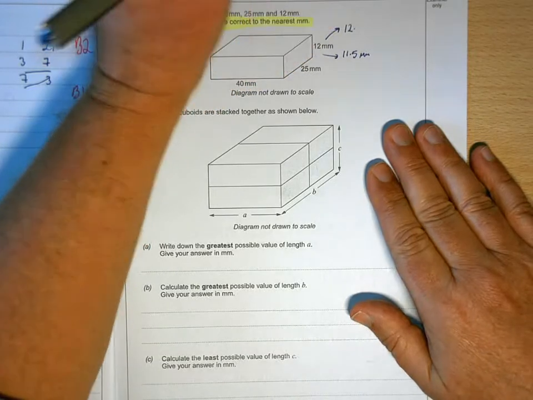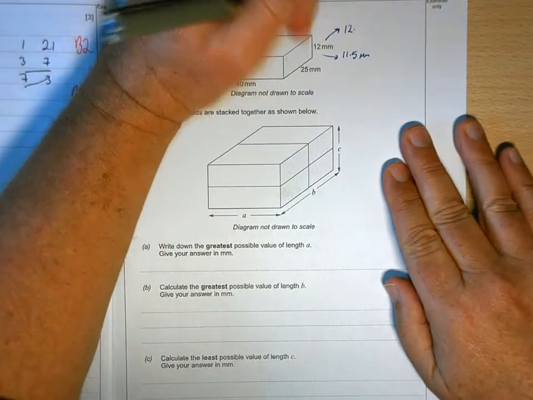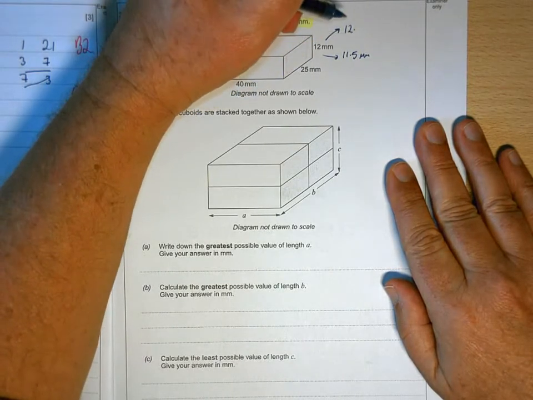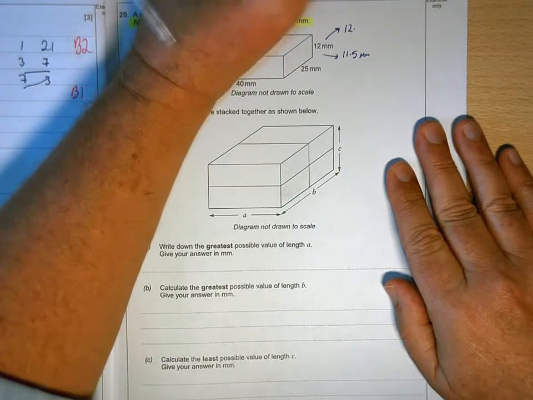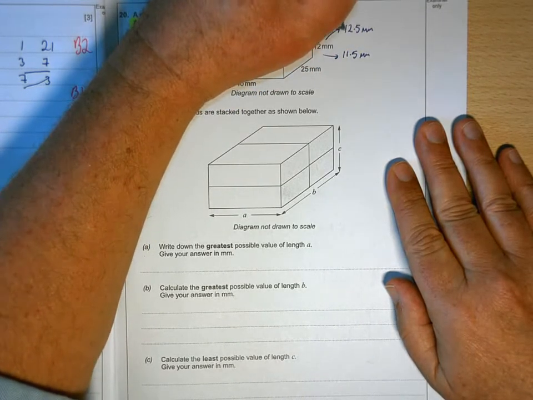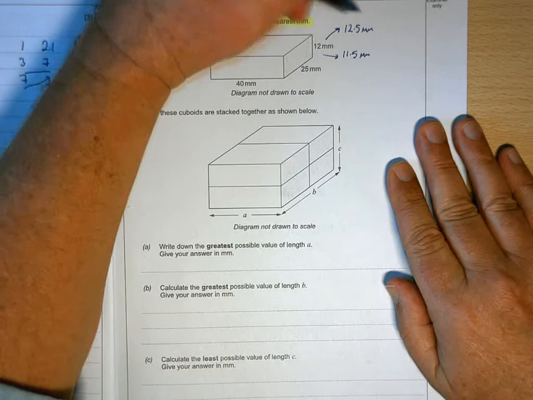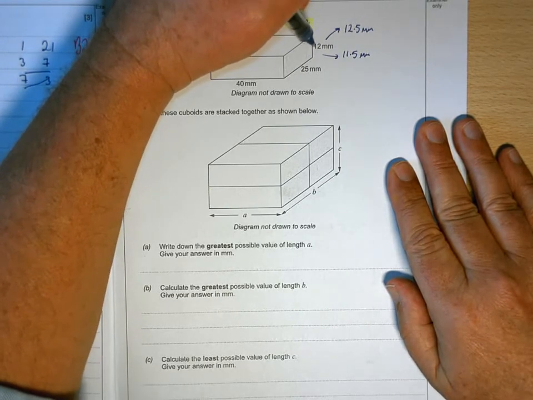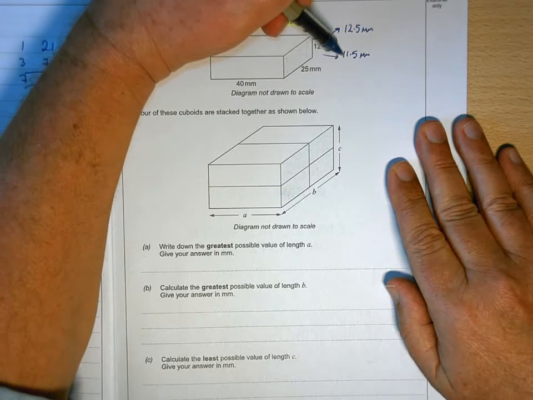Now, when you learn this, we have the debate in class that it's most accurate at 12.49 recurring, but we use the upper limit as 12.5, even though that would round up. So the measurement rounded to 12 millimeters could be anything between 11.5 and 12.5.